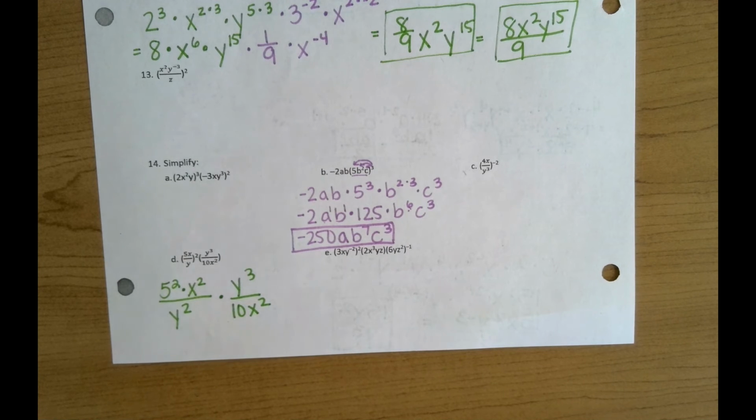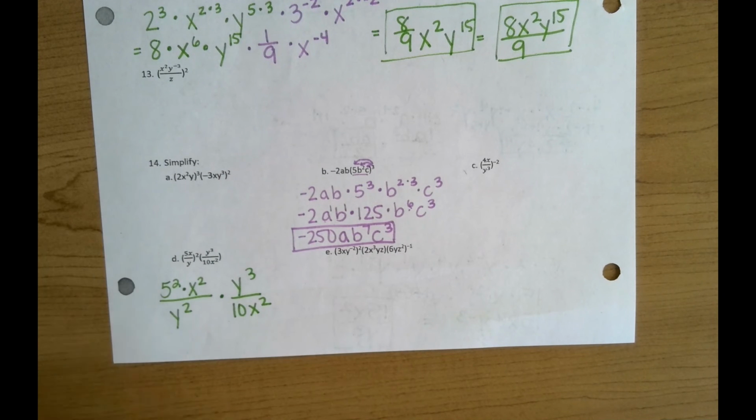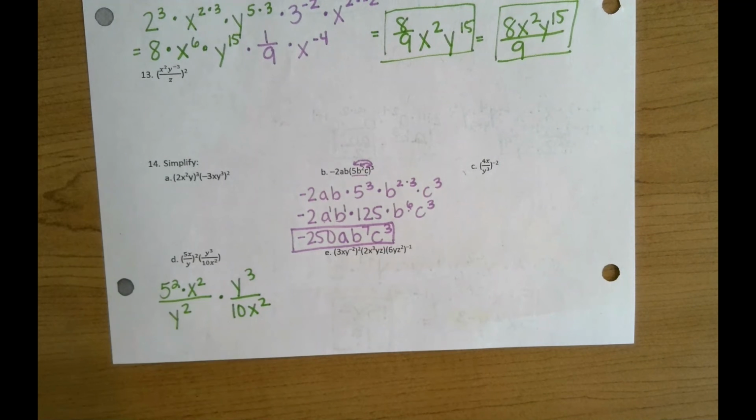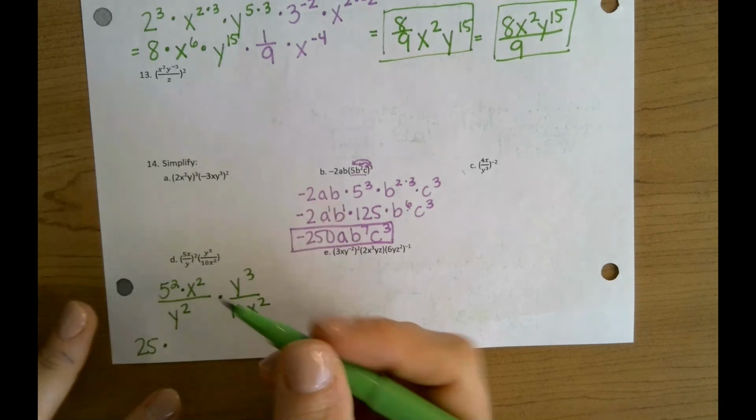Now I could do 5 squared, which is 25, but I'll show you how you can rewrite it to help maybe make it a little more straightforward. So 5 squared is 25 times x squared. So I have my numerator, I just rewrote 5 squared is 25, x squared is x squared.